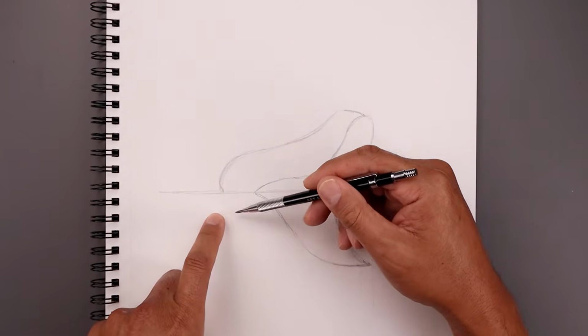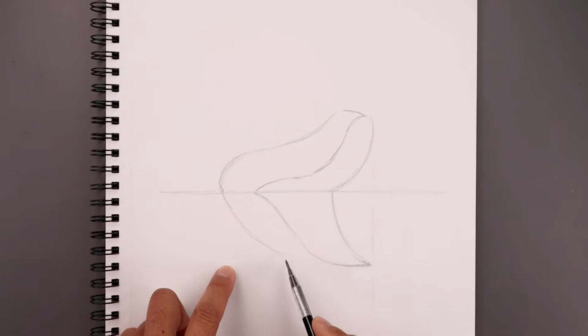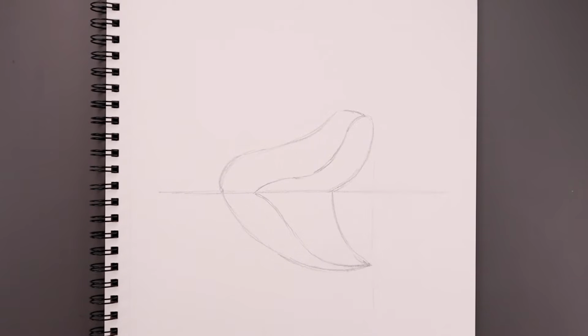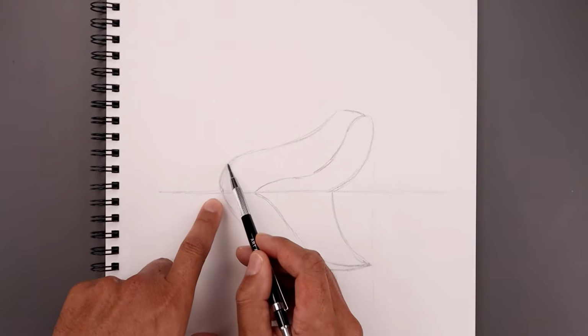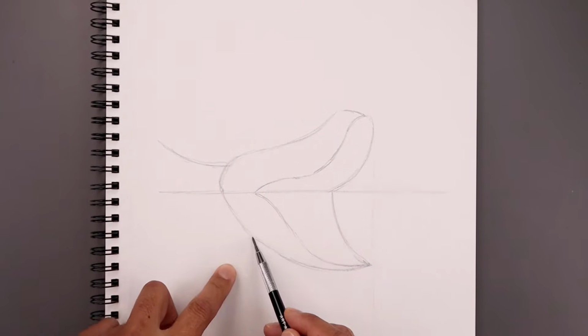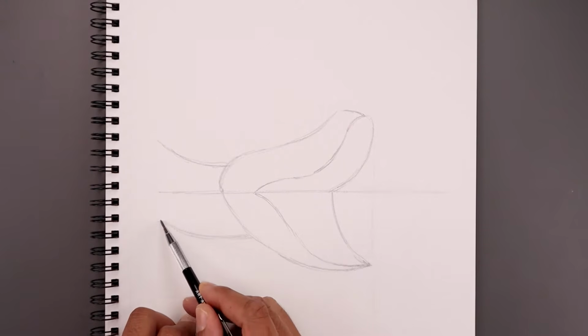Now let's draw the bottom edge of the head. Come down, go across the jaw. Just going to bring that across and then up towards the edge of the mouth. Let's go to the top of the head, curve the neck, going across and then just bend that up. Let's go down and draw that same curve, coming across and then up.